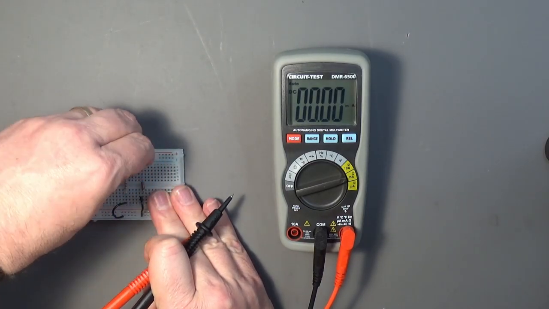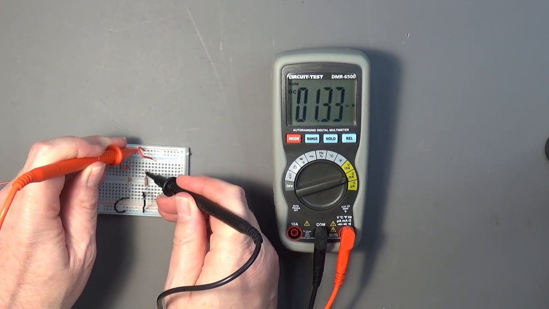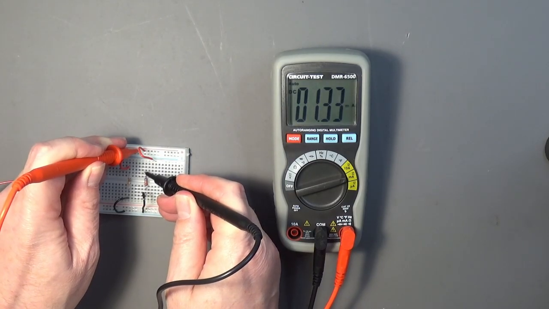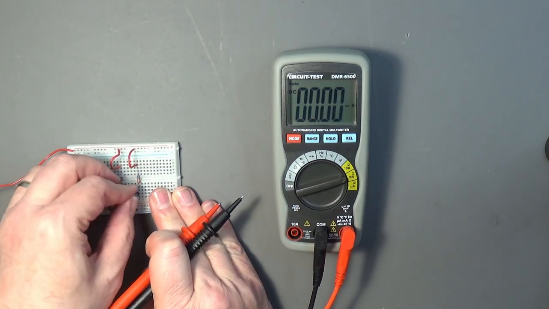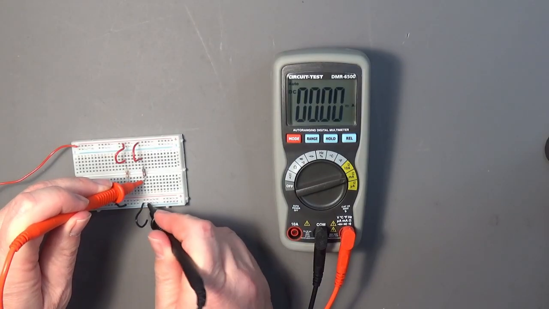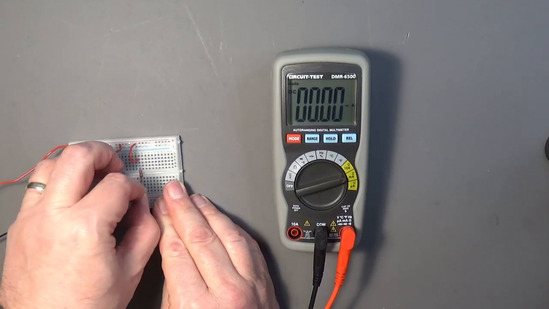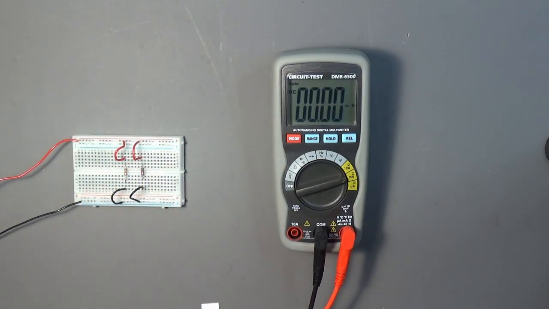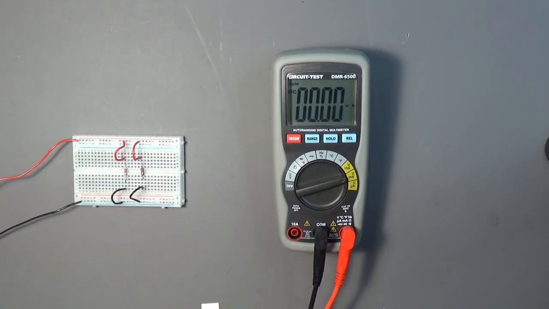How about through our 6.8K? Let's get that out of the way. Yeah, let's take a look at that one. Ooh, that's 1.3 milliamps. And at the bottom, we have another 1.3 milliamps. So basically, in this circuit, again, the resistance doesn't change because they're fixed resistors. Because we have the same voltage drop across both resistors, we have to have a different current going through each resistor in order to make up for that.